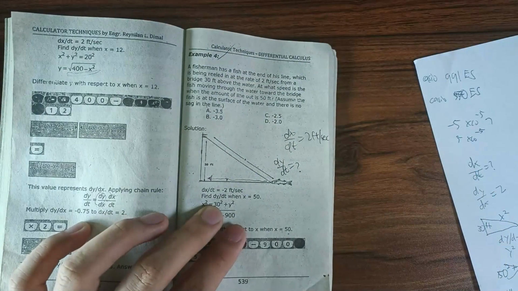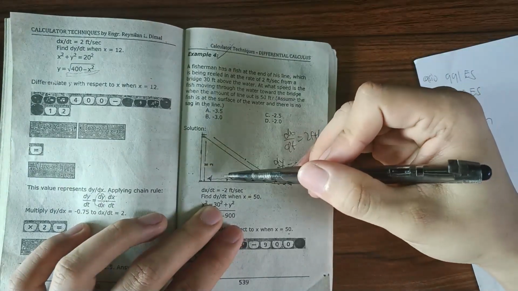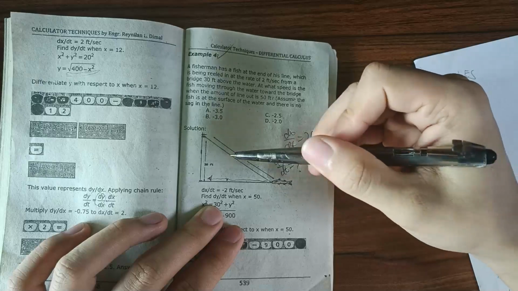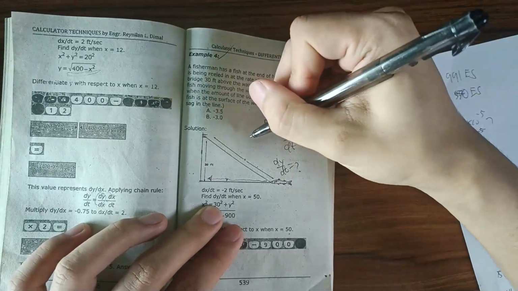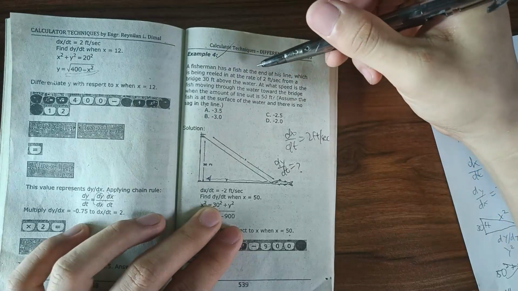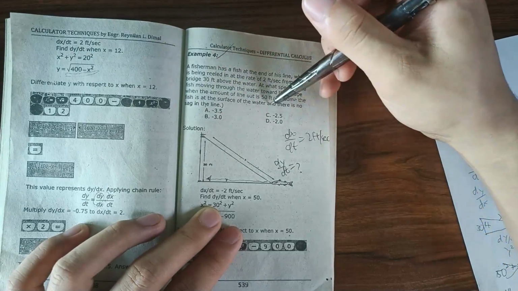Okay. So how do we get that? a squared plus b squared is equal to c squared. However, our c squared is already given, which is 50 feet.